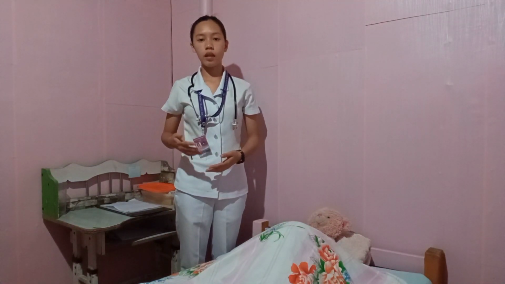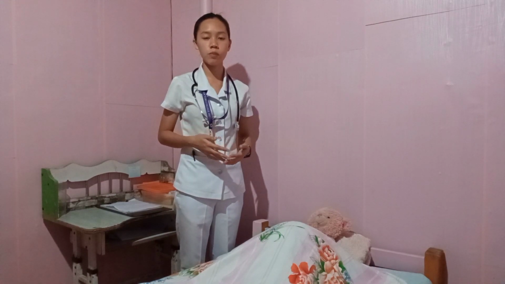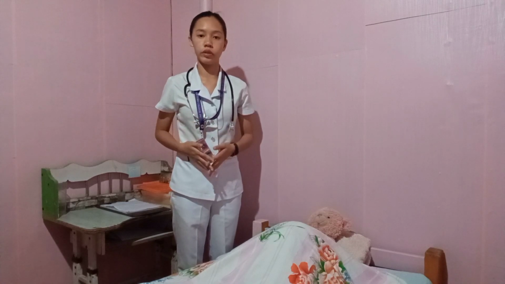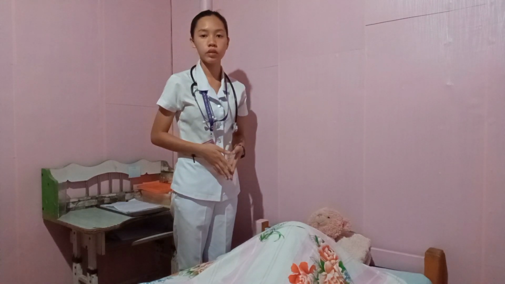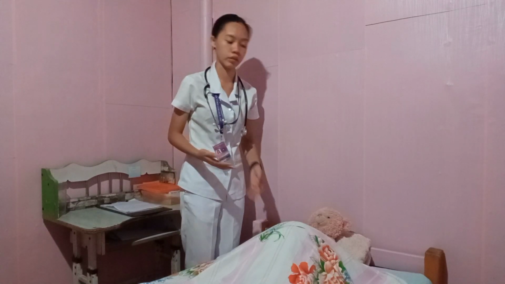If right-handed, stand at the woman's right, facing the patient. This is done to easily grasp the symphysis pubis, and this is to be done for the third maneuver. So now I will palpate the uterine fundus. This is done to determine what part of the fetus lies in the upper part of the uterus.